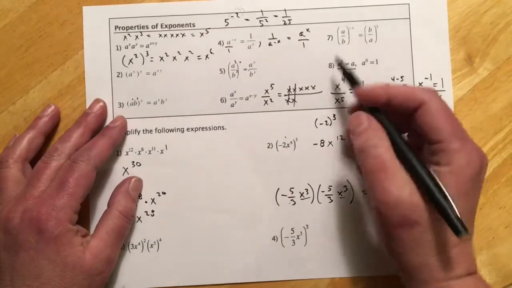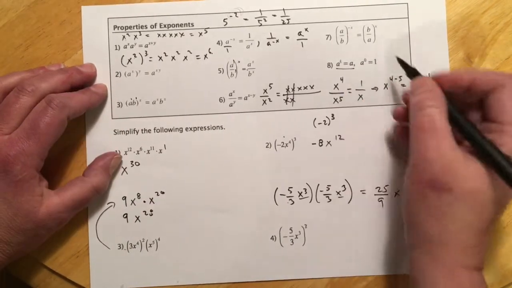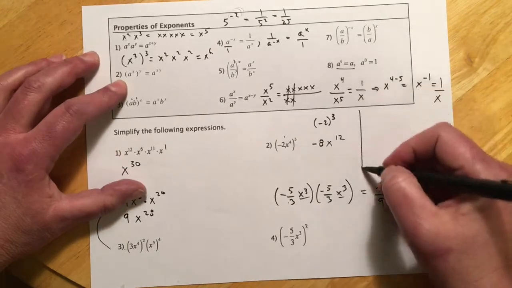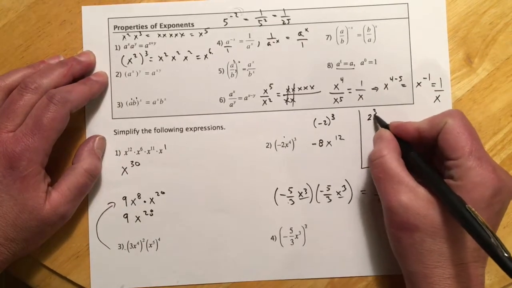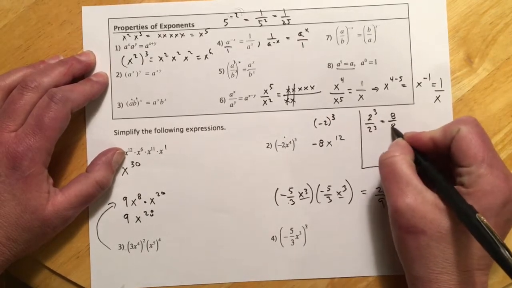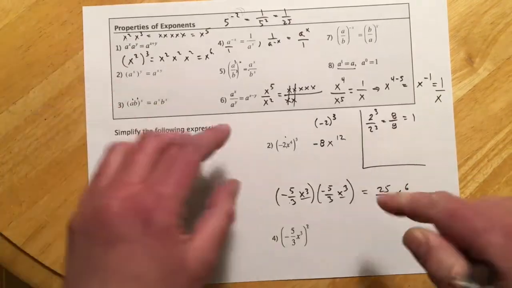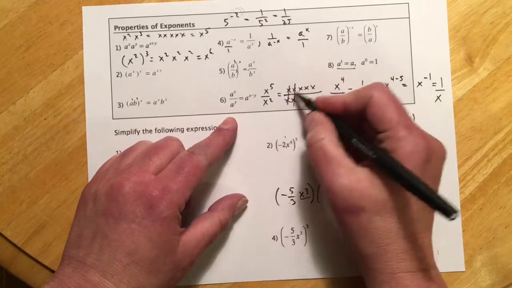I just realized there's one more coming up here. A to the 0 is 1. So anything to the 0 is 1. I'm going to do a quick little thing down here to convince you. Let's say I have 2 cubed over 2 cubed. So if I just do the math, it's 8 over 8, and it's 1, right? And back here, we already figured out property 6 works, because, if I try it with x's, it makes sense.